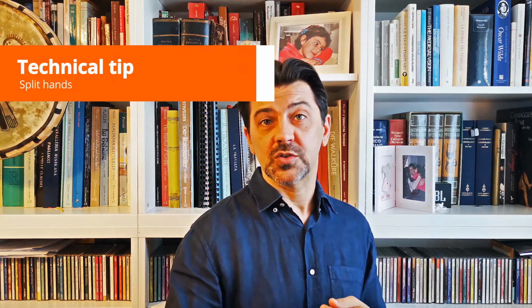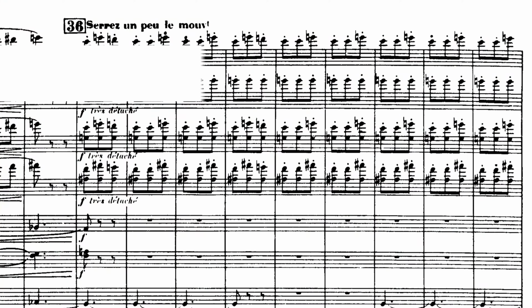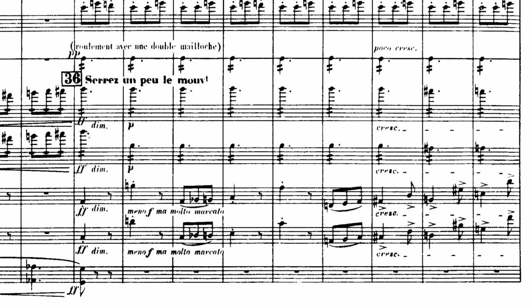Split hands at number 36. For instance, you can use your right hand to control the staccato of the woodwinds and the harp, and the smaller the stroke, the clearer it will be. Your left hand can be saved for the violas and the cellos, although the less you interfere with the orchestra here, the better it is. Same goes for rehearsal number 38.